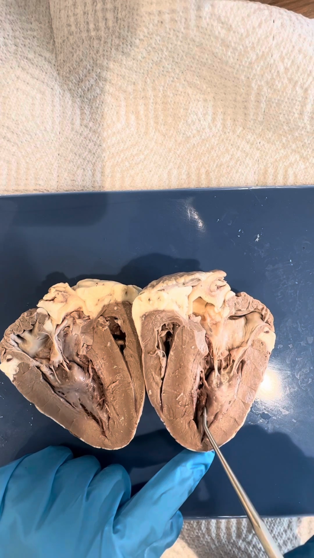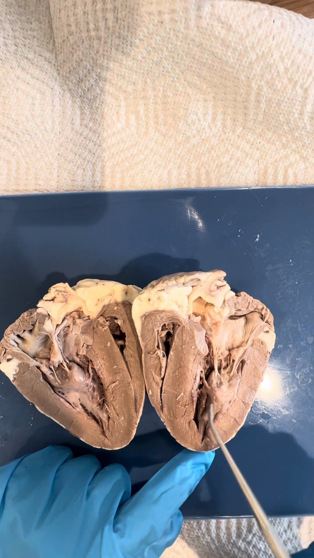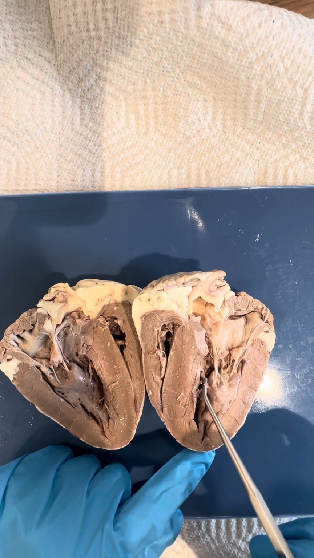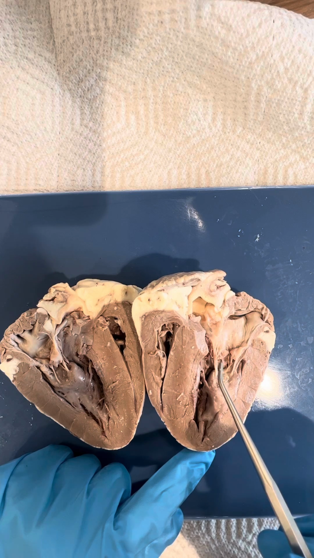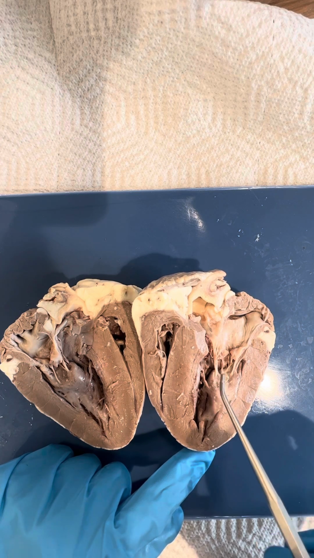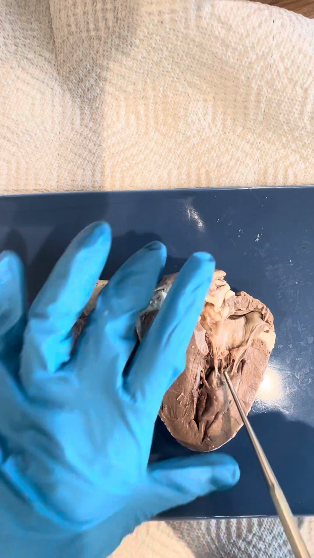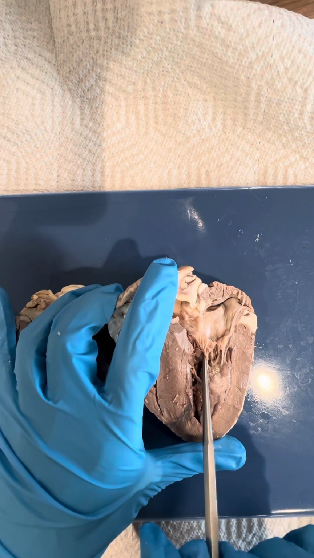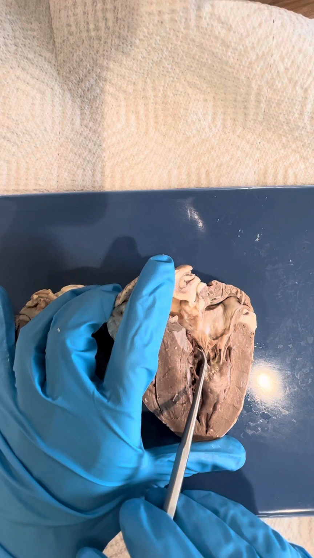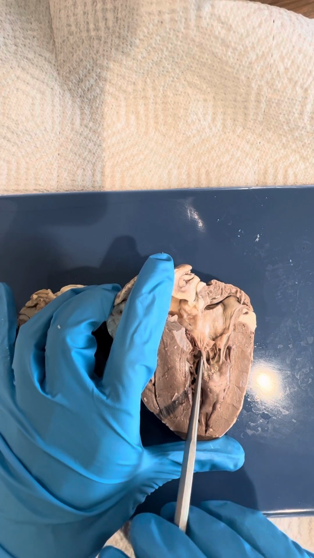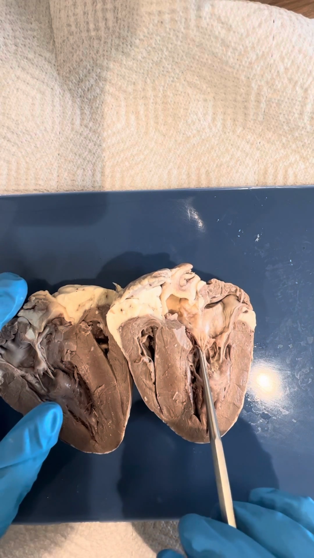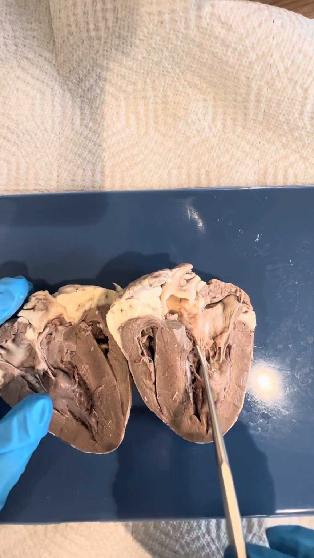Then is the left ventricle with the bicuspid valve, and then the semilunar valve is located between the aorta and the left ventricle. And then right here, these little things are called the chordae tendineae, or the heartstrings, and these are cords that connect the bicuspid and tricuspid valves to the papillary muscles.